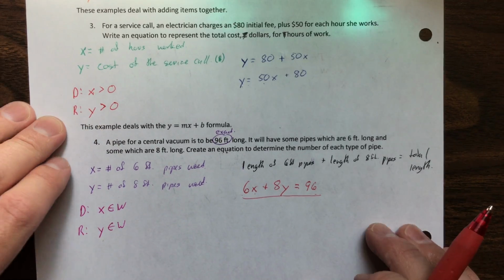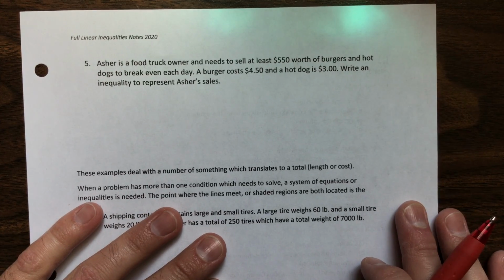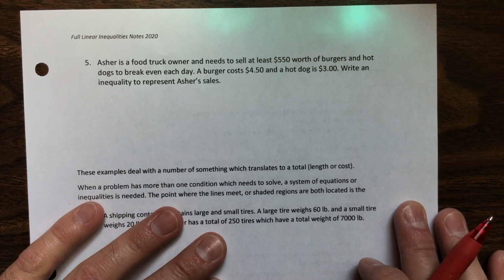Okay, so again, that's using a total length question. Let's take a look at a question that deals with cost. And cost is a pretty popular one as well. It's always nice to do that.